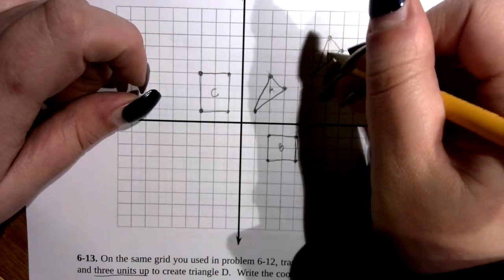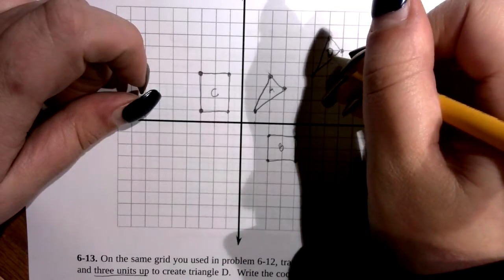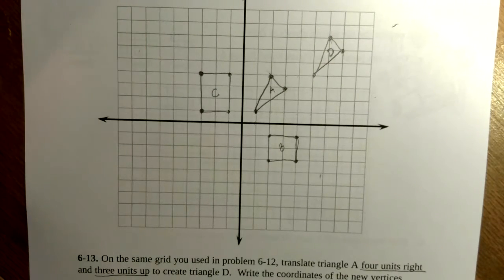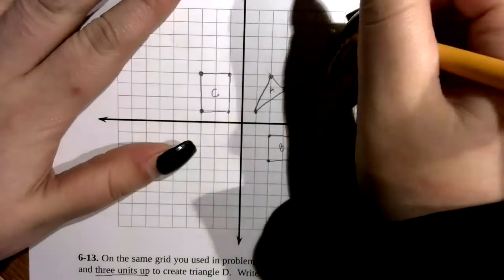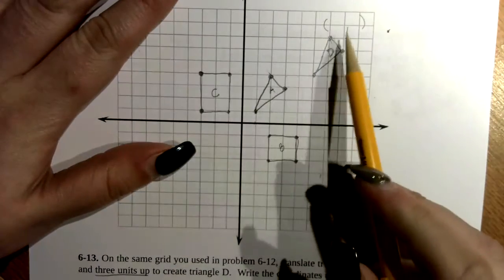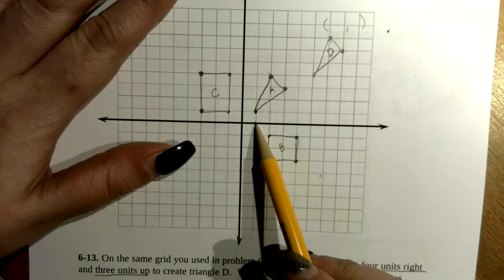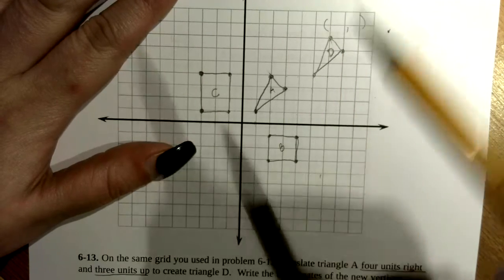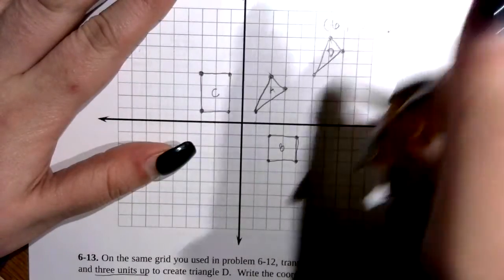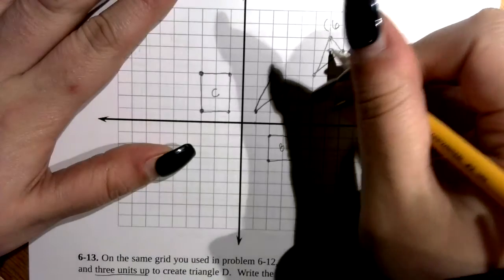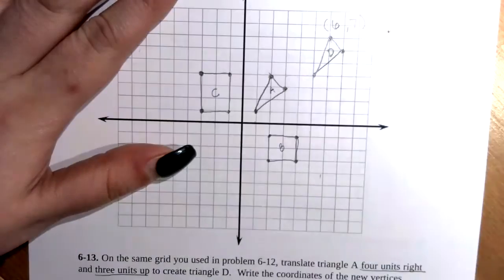Remember it said to label that D. All right. And then it also asks for the new coordinates of the vertices. So that means we need to label these points here. My top point, for instance, this guy right here, I had to go over 1, 2, 3, 4, 5, 6. Okay, so that's our first point here, 6. And then up how many? 1, 2, 3, 4, 5, 6, 7 to get to that point right there.